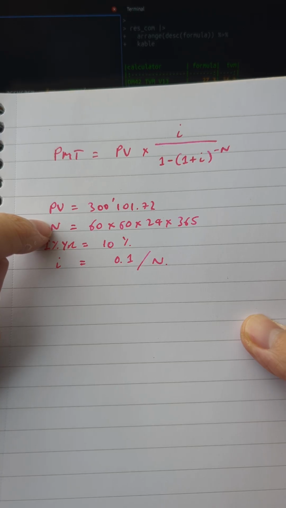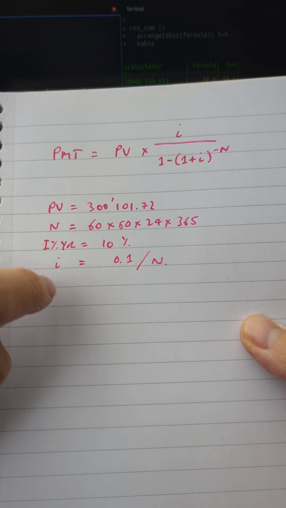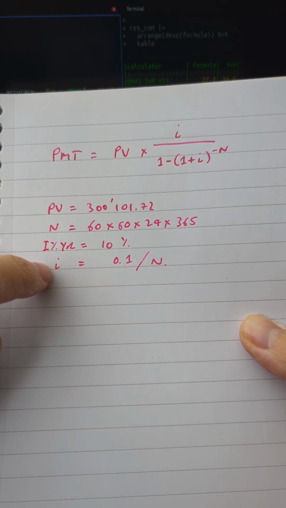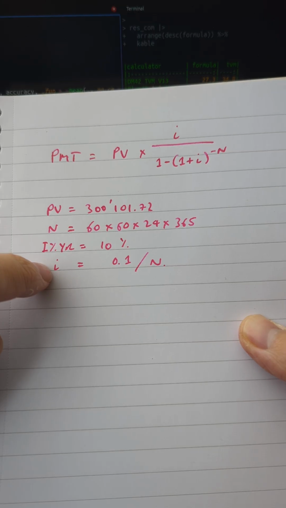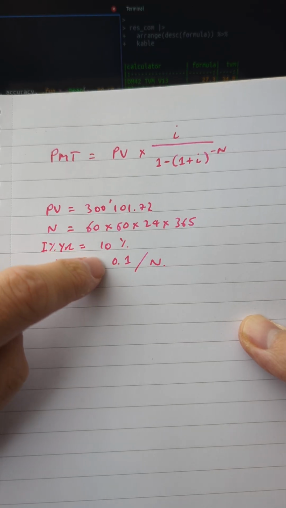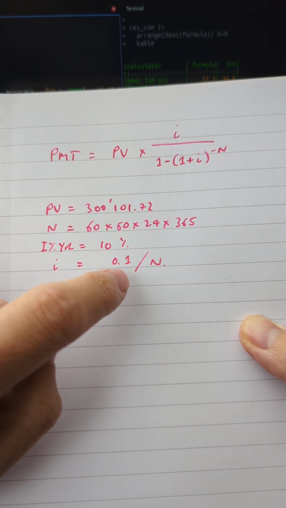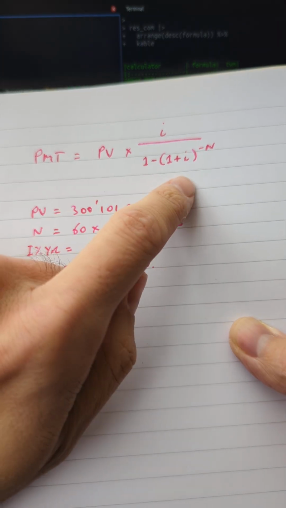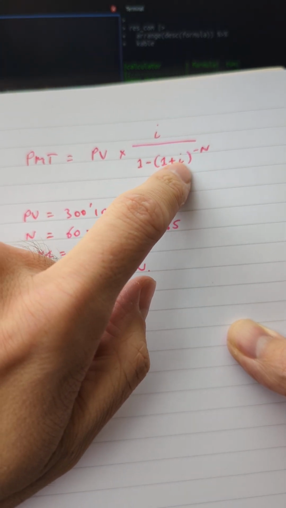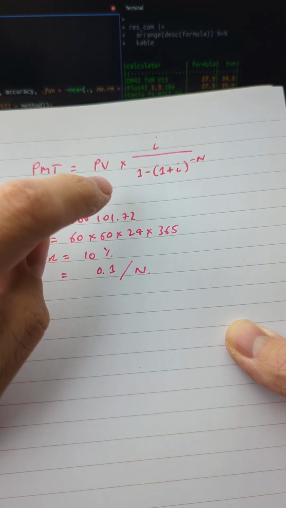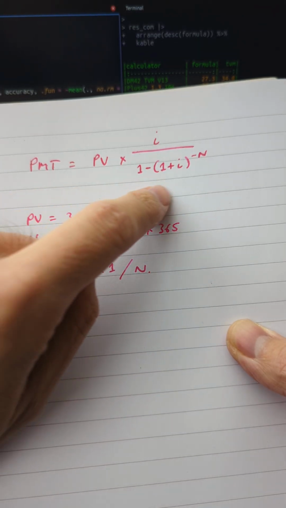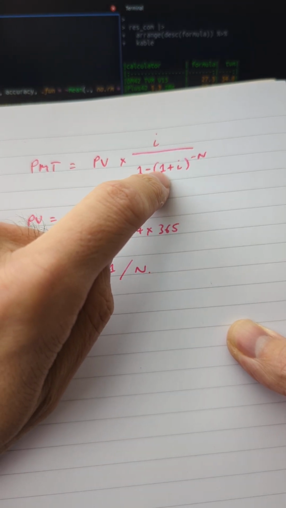This is like more than 30 million. This is the periodic interest rate, so this is the interest rate for each payment, which is your yearly interest rate divided by N. So this is a tiny number. You can see in the formula that you need to add a tiny number to 1, and that becomes a real issue with loss of information.